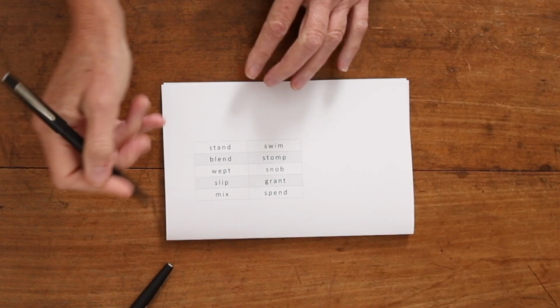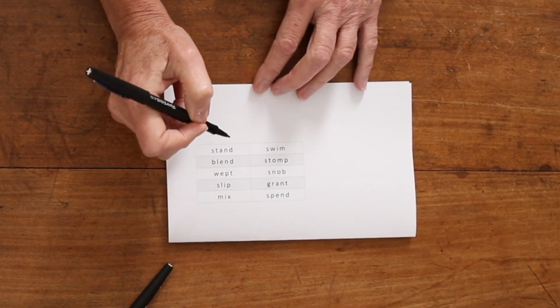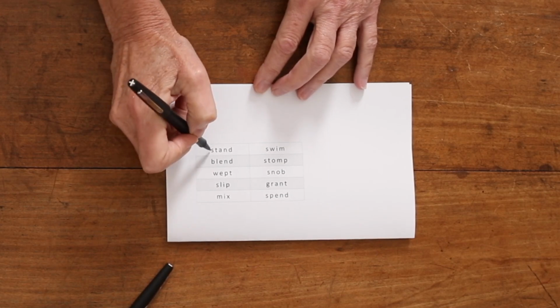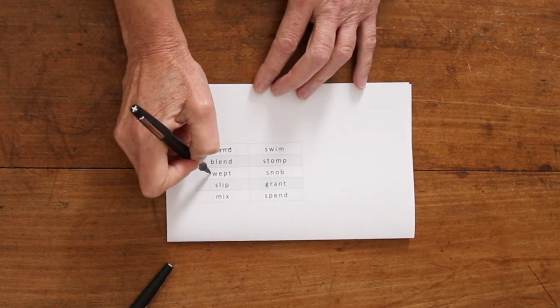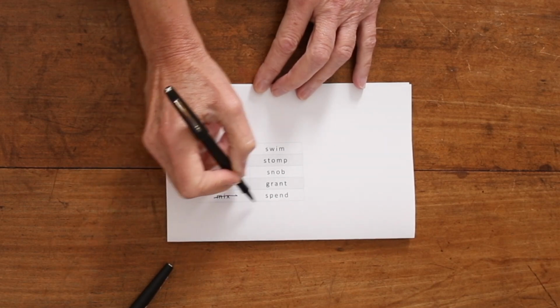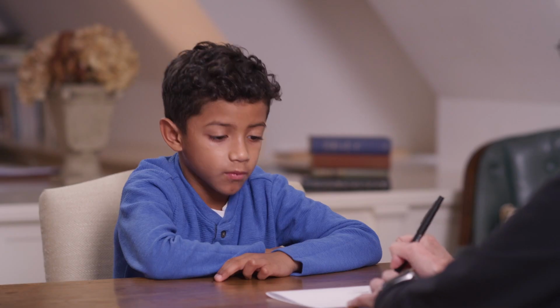All right, super. So let's play Erase the Teacher, shall we? All right, now you have to pronounce the word before I cross it out. And the first word, stand. Wet. Mix. Grant. Swim. Super. You've done that before, haven't you?